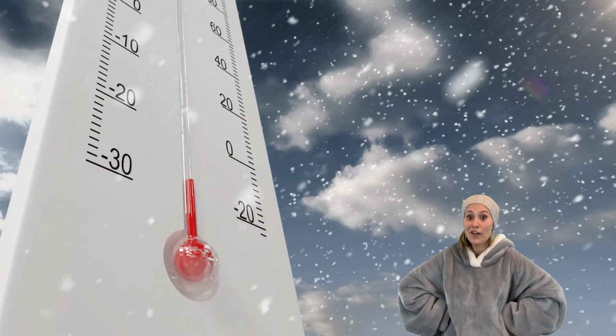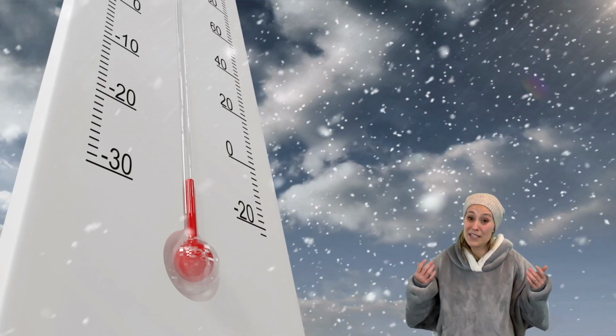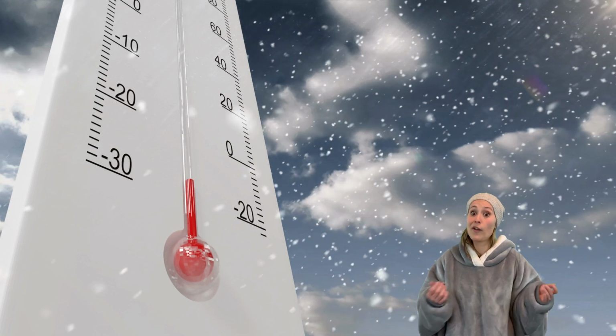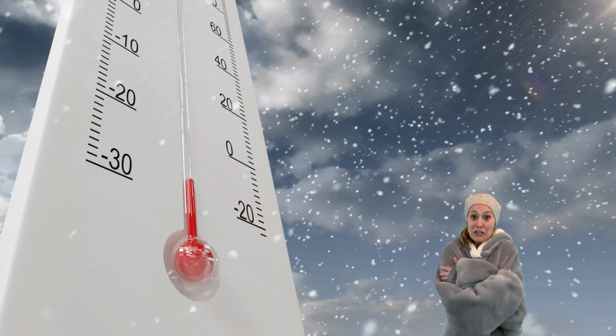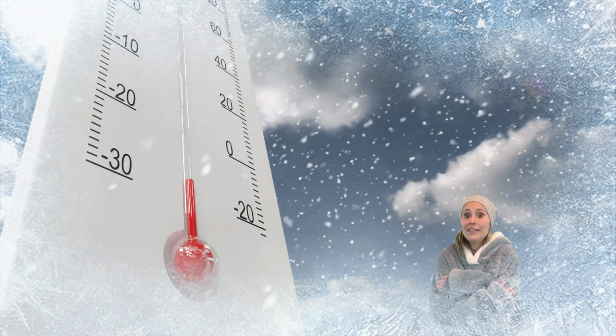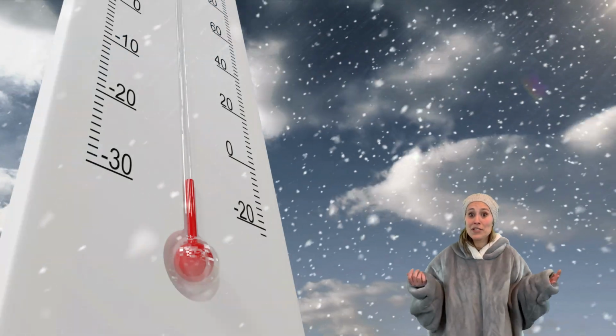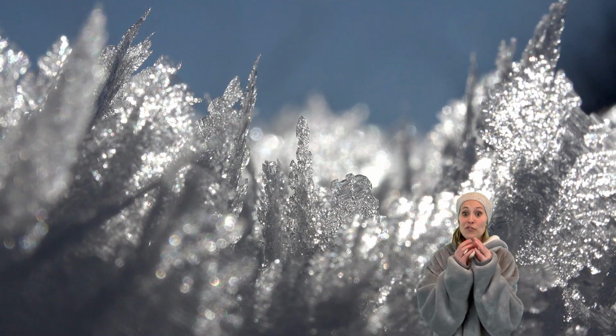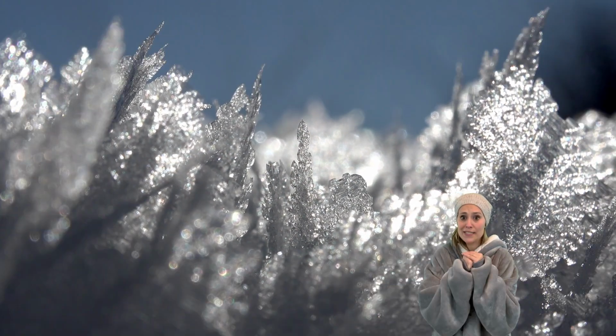Snow can't just fall on any day, though. It has to be at least 32 degrees Fahrenheit or 0 degrees Celsius if you're not in America. And that is literally freezing. That's why it doesn't snow in the summertime. It has to be cold enough for the water particles to freeze. Ooh, I'm already cold just thinking about it.